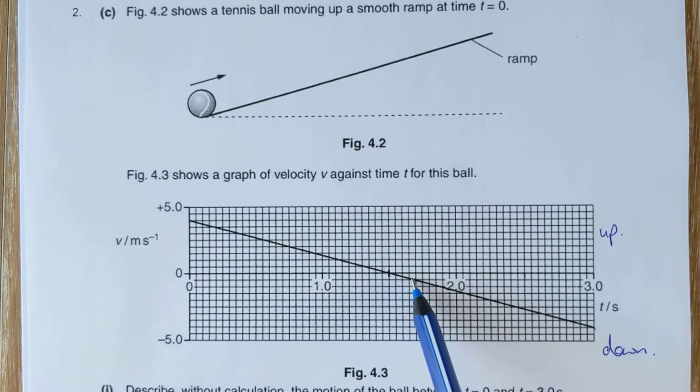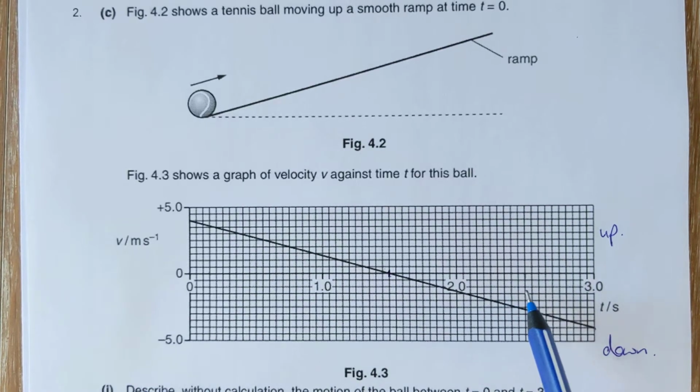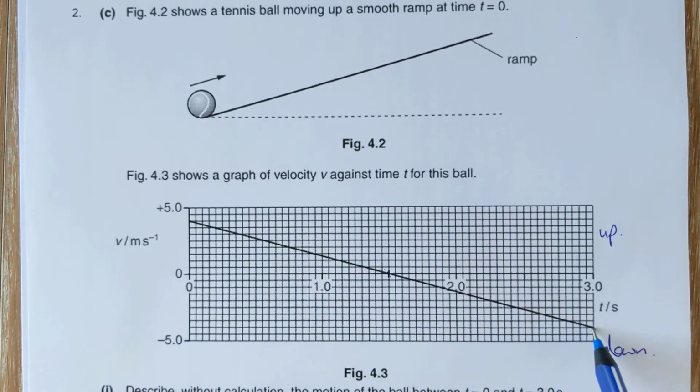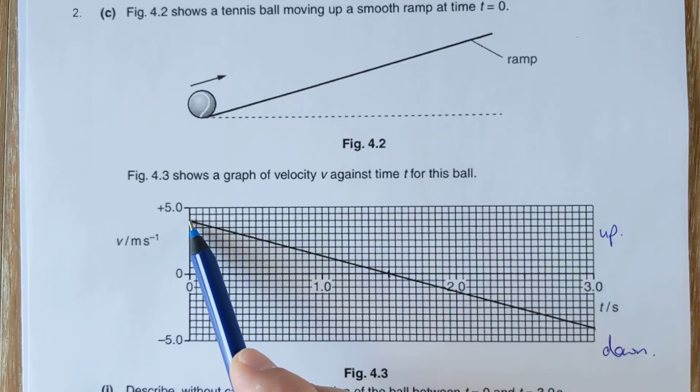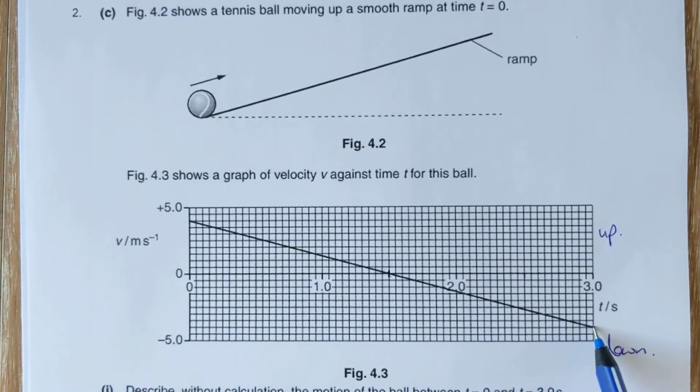And then it's going to accelerate back down the ramp. The acceleration is still constant. And then at 3 seconds, it will have arrived back where it started from, and its speed will be 4 meters per second again, but this will now be down the ramp. That's more than enough detail for the 3 marks.